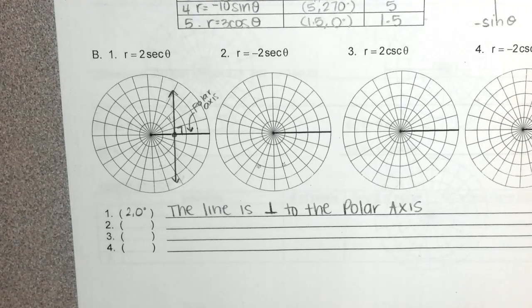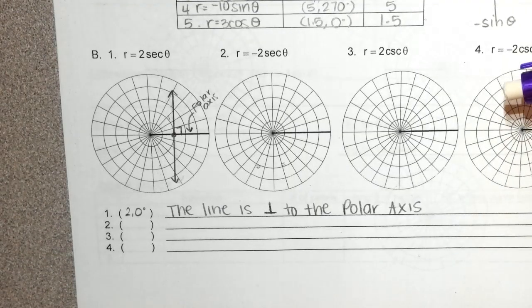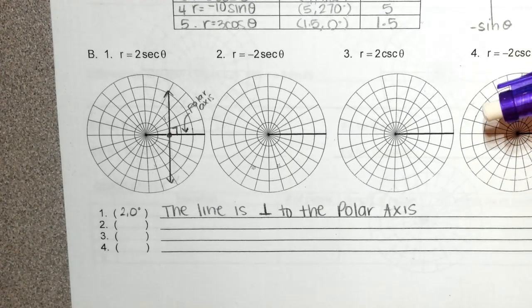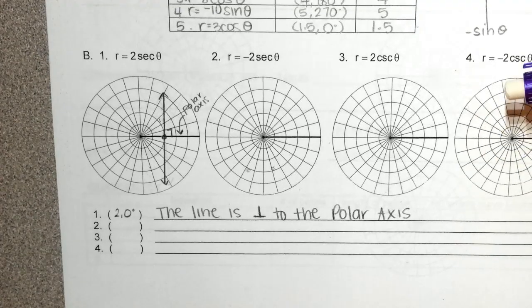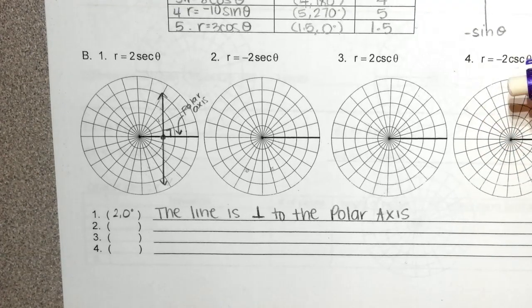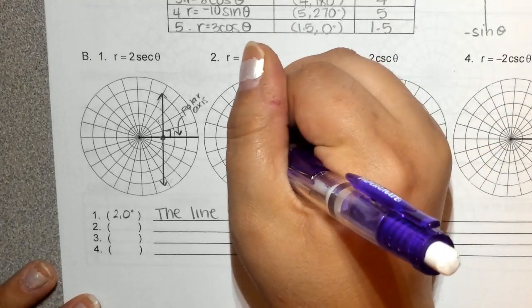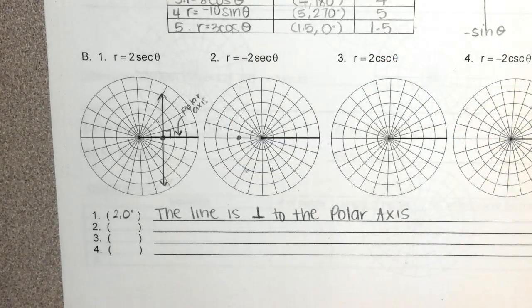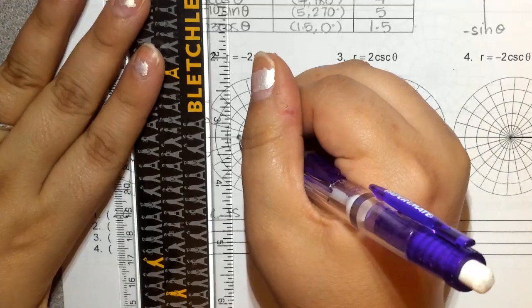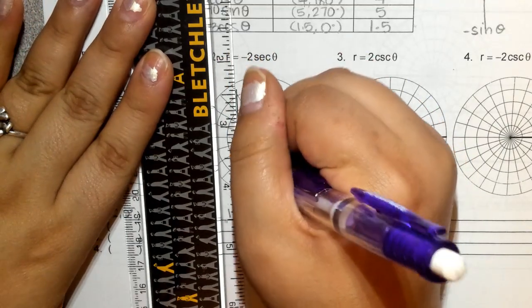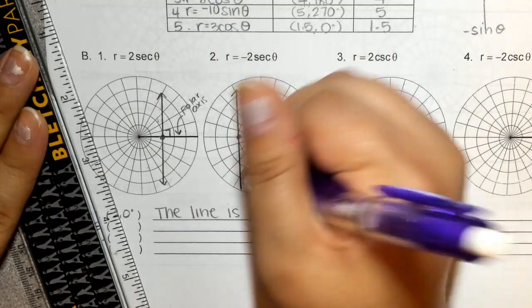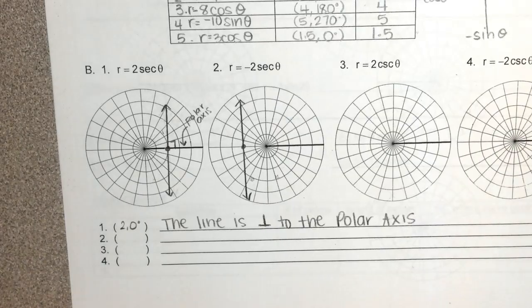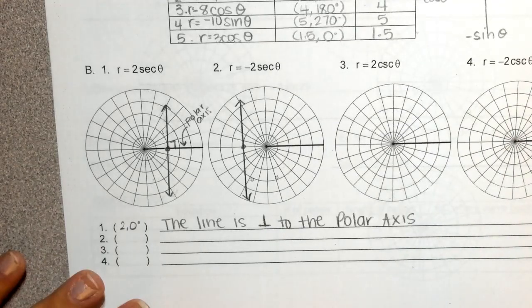All right, what about r equals -2 secant of theta? If I do -2, what happens to my line? It's on the other side. Straight. My lines were straight. It just wasn't very vertical. And that defeats the purpose of straight. But those are different words. They have different meanings.